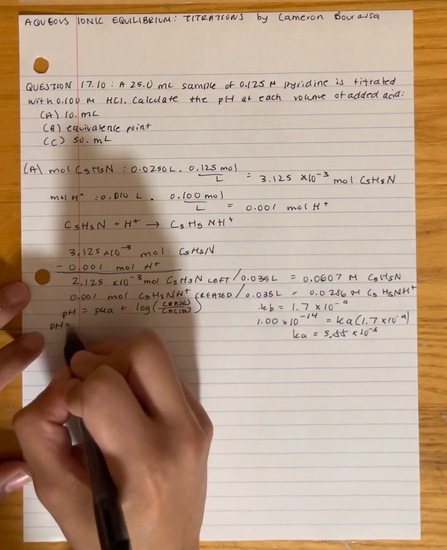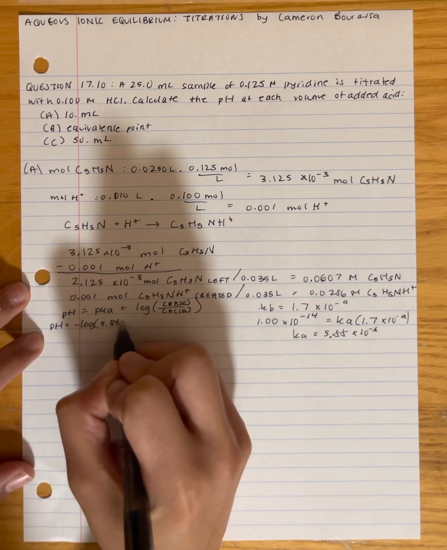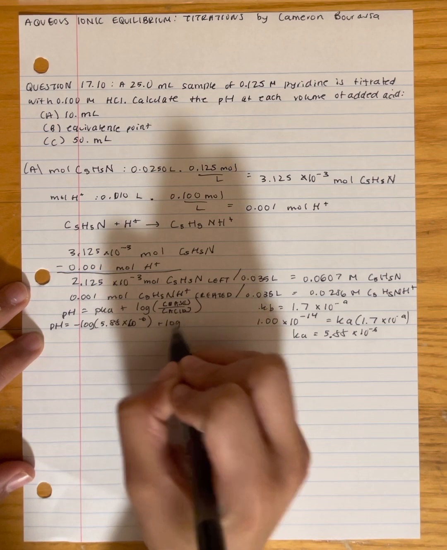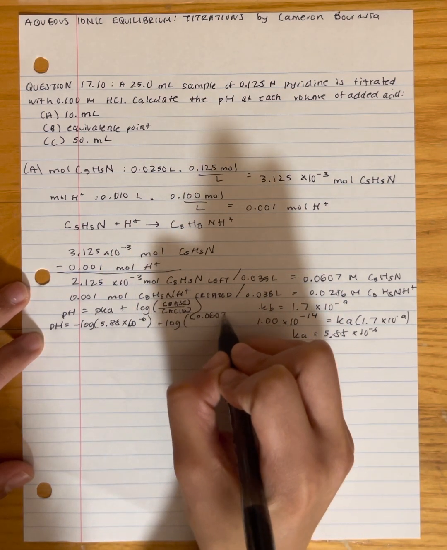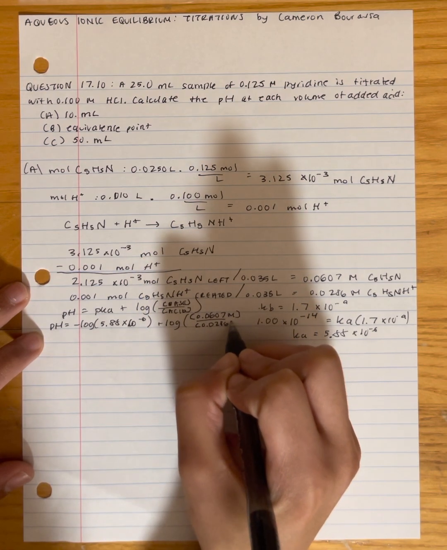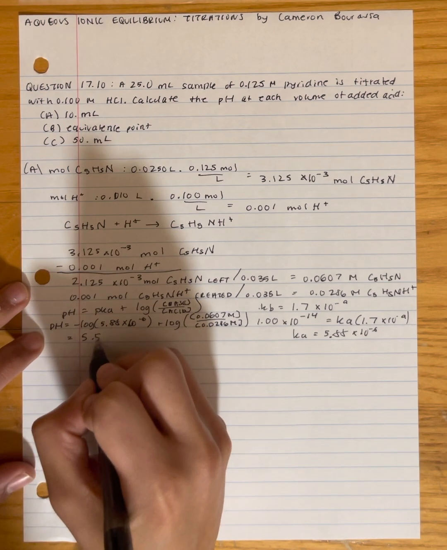So we can plug in our values. We get negative log of Ka plus the log of the base, which is 0.0607, and the acid is 0.0286, and we get that the pH is 5.558.